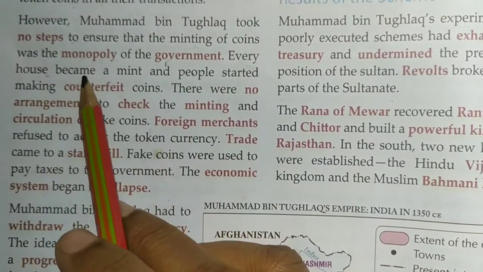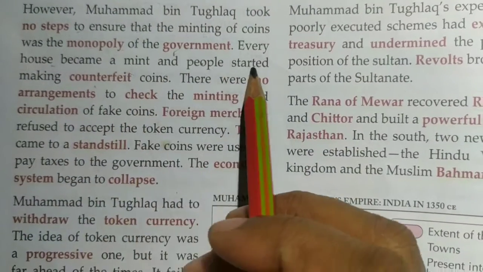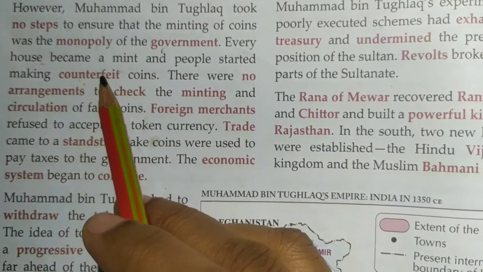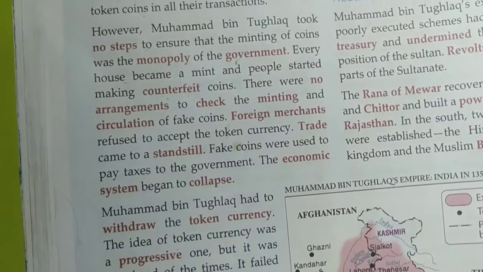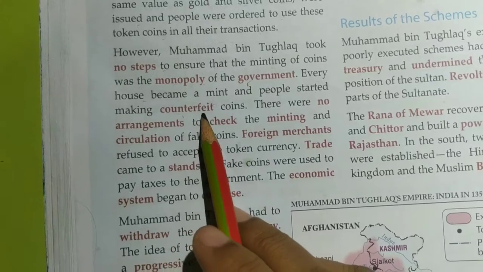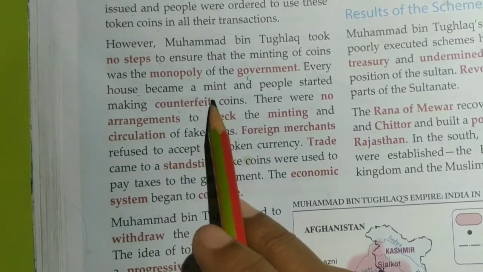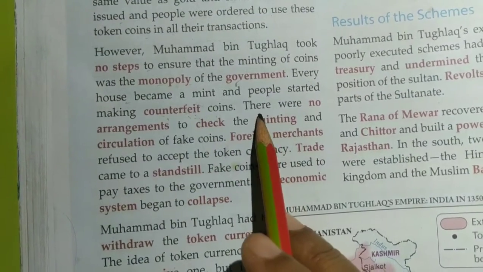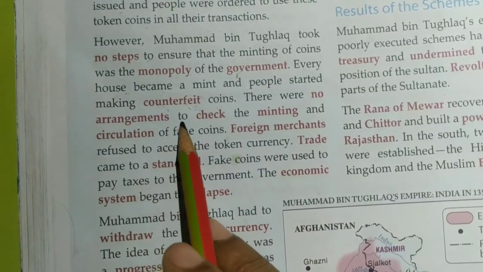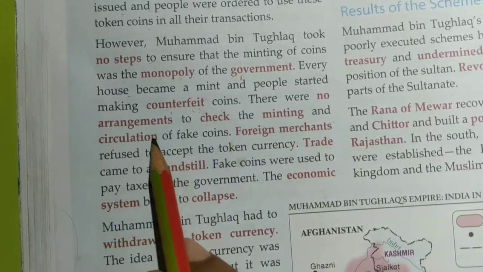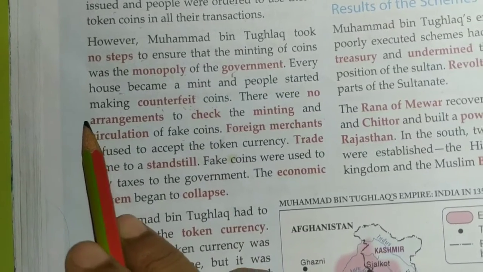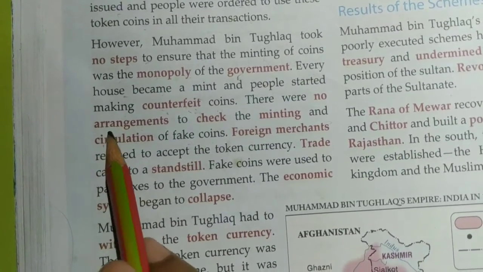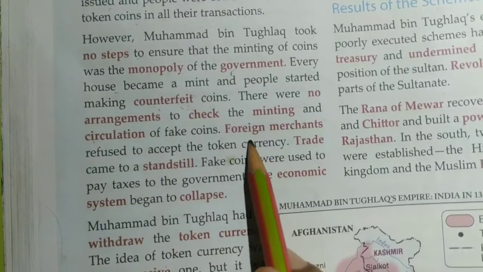Every house became a mint and people started making counterfeit coins, right? What do you mean by the term counterfeit? Counterfeit means unauthorized, fake, right? Now, there were no arrangements to check the minting and circulation of fake coins. So here the execution was poor. There was no control.